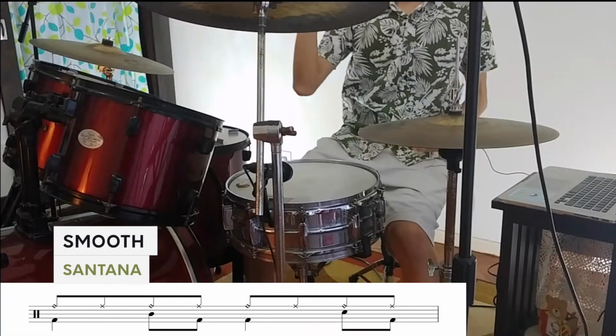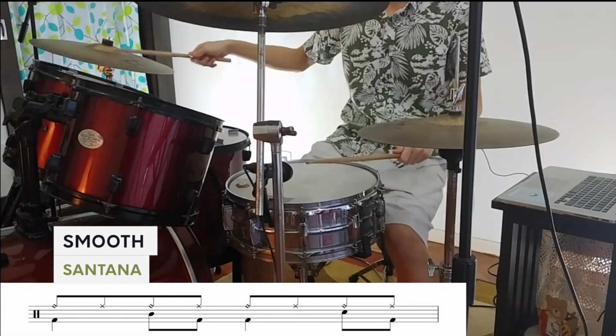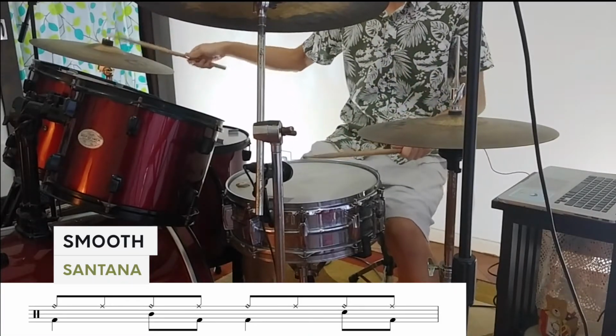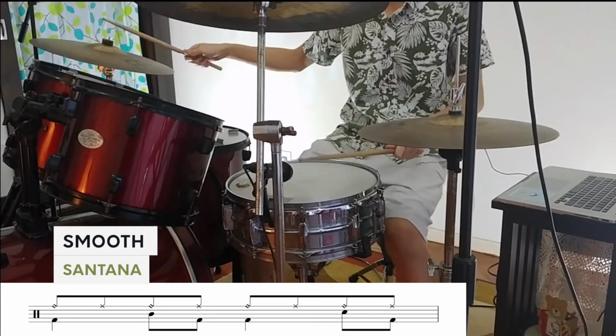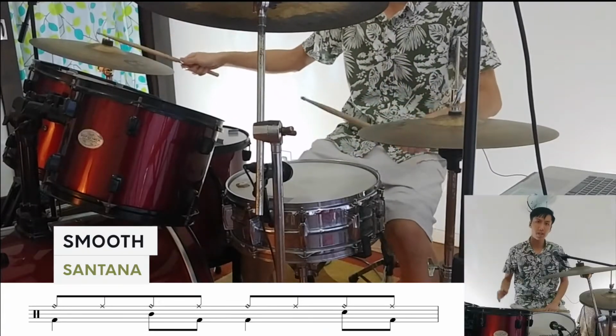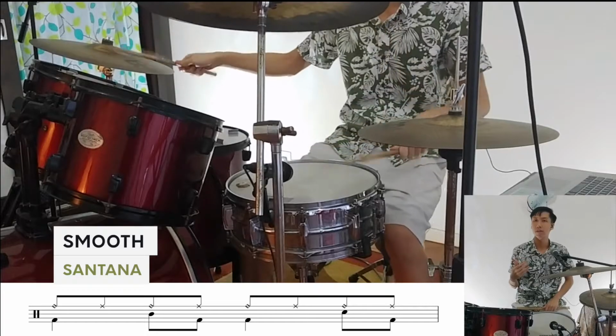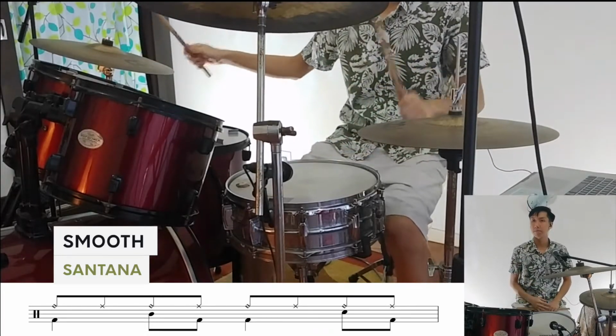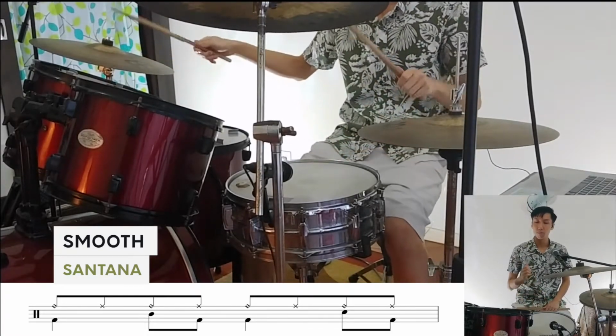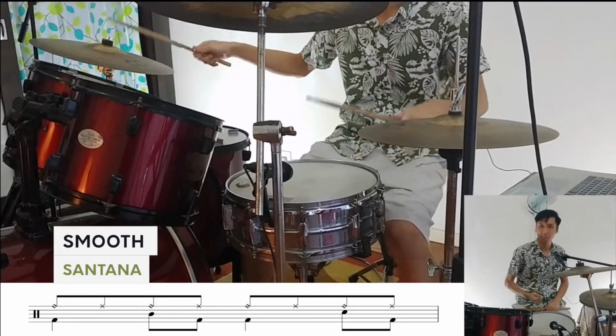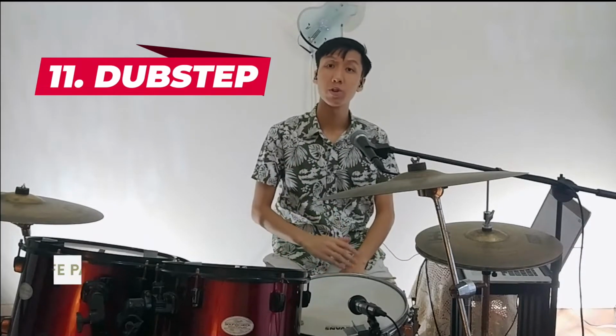But we can make this sound a little bit Latin with the help of the kick drum and adding some bells. The kick drum is playing the pattern of a surdo. In samba music, that's the thing that goes boom, boom, boom, boom, boom, boom, boom. 11, dubstep. And we're doing Bonfire by Knife Party.